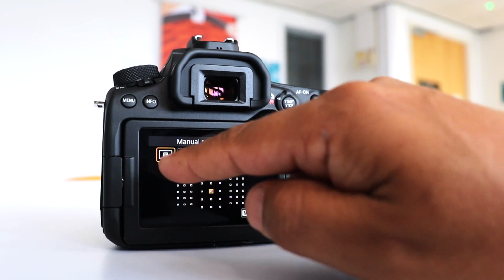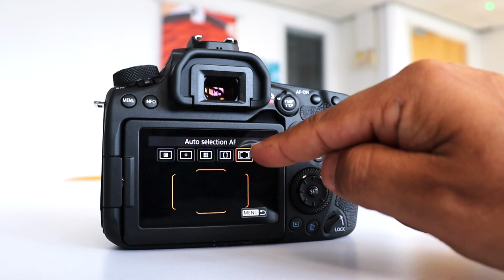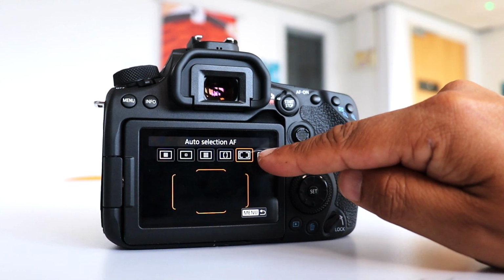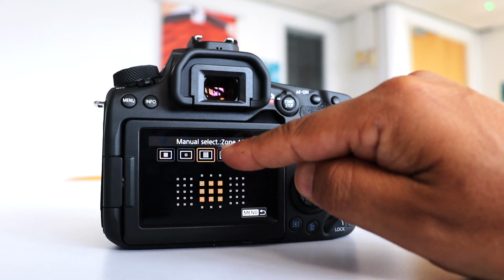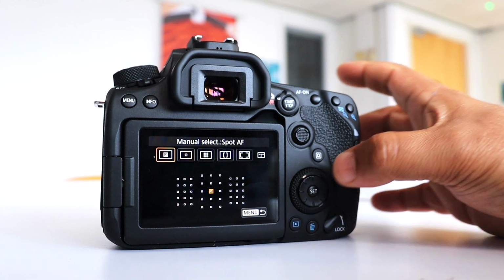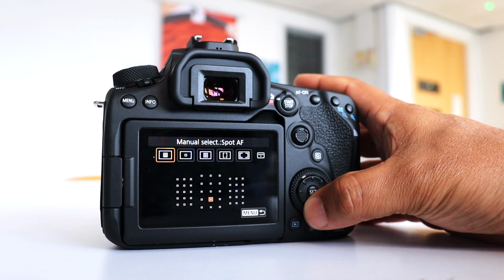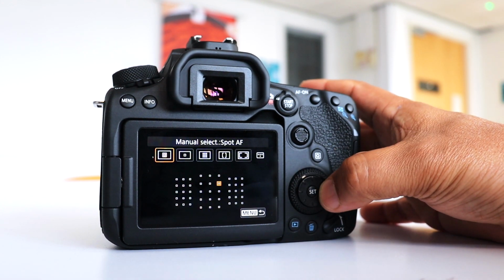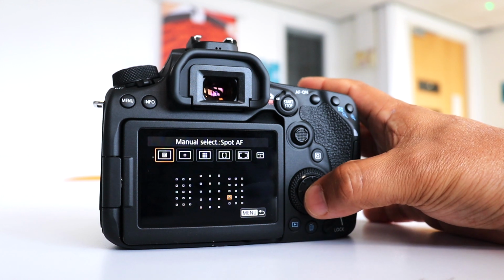So this is all touchscreen, so you can literally click on it like this and go through the options. This last icon doesn't select, but it does allow you to select the five that are available to you. So click on that one, that's your first one, and this is basically your manual spot focus. You can select a very detailed focal point and move it around like this.